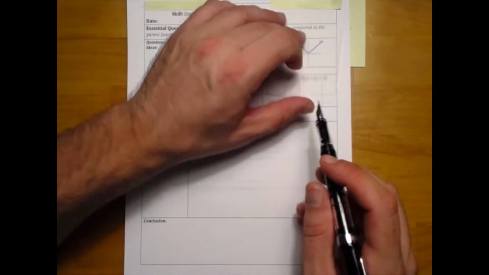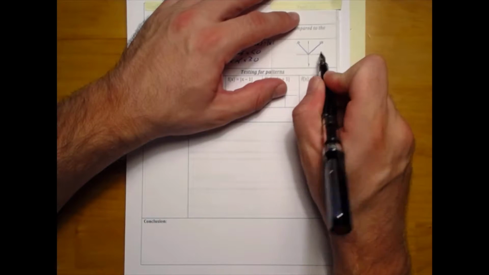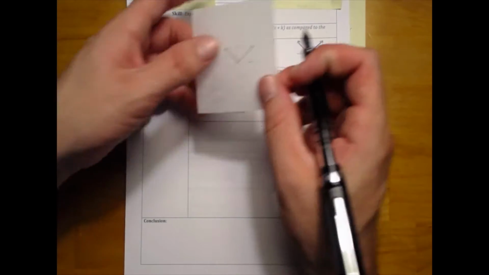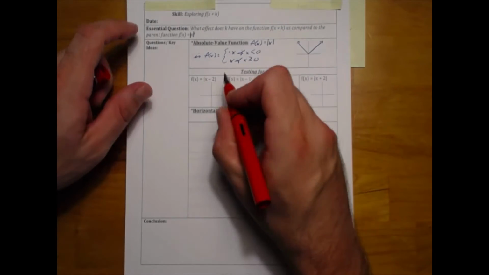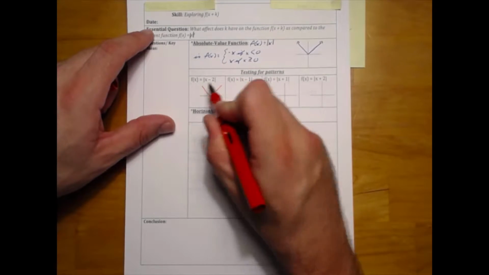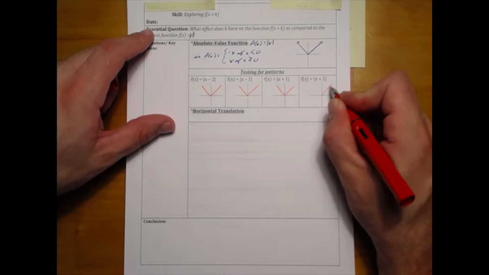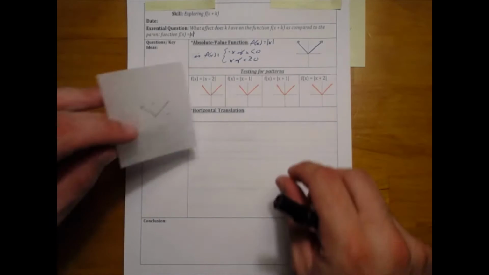As in the previous lesson, I'm going to use a piece of patty paper to trace the parent function. That way I can see what happens when I'm trying to look at the examples in testing for patterns. Also, just like the previous lesson, I'm on each example putting the parent function in red so that I have something to compare it to.